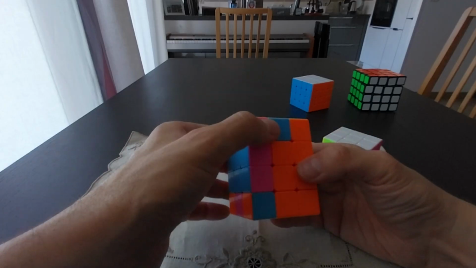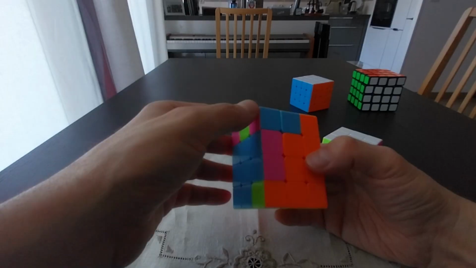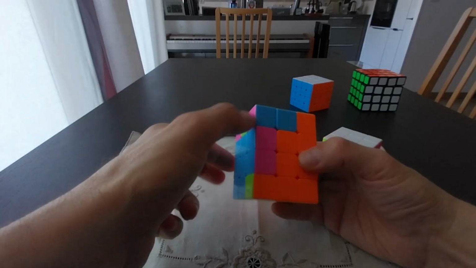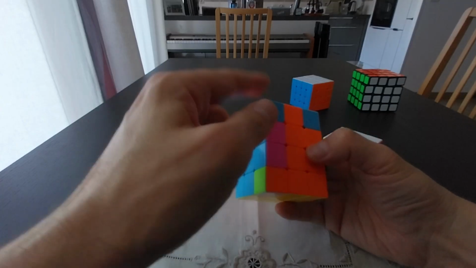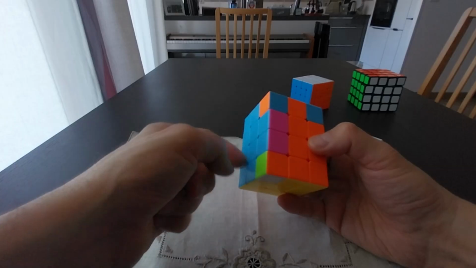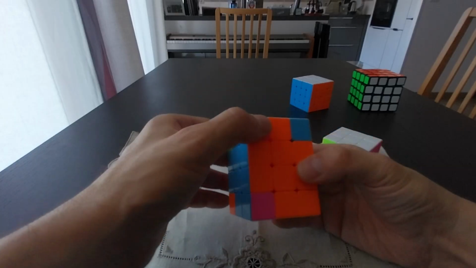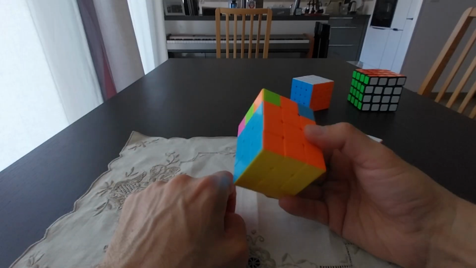So 2L U, 2L U prime, 2L. Okay, I have reversed the middle layers, and now I put the correct corner which belongs here, and I do again the algorithm, and now I will reverse again the middle layers, and they will get back to their normal position.